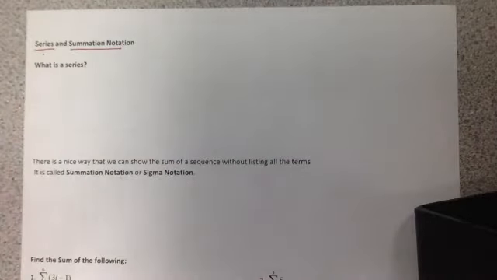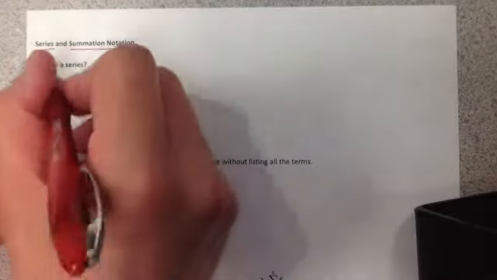For part 2, we're going to take a look at series, particularly what we call summation notation. Now, what is a series? A series is nothing more than the sum of a sequence.